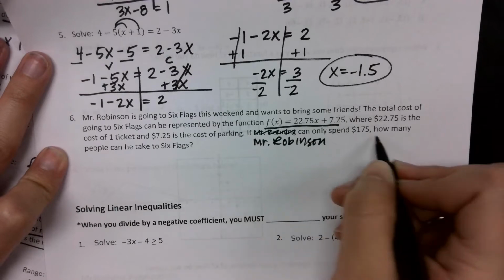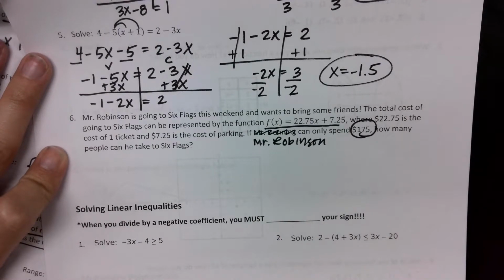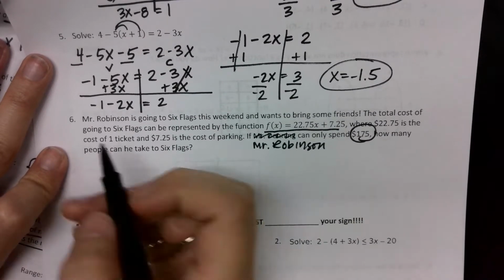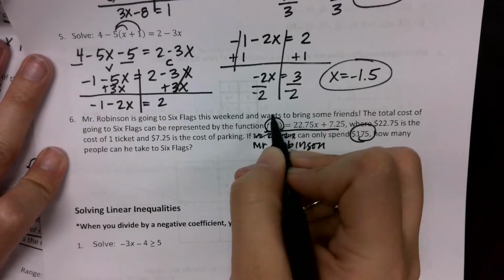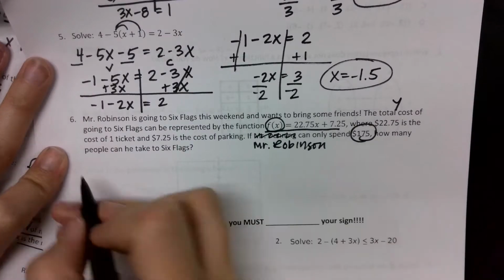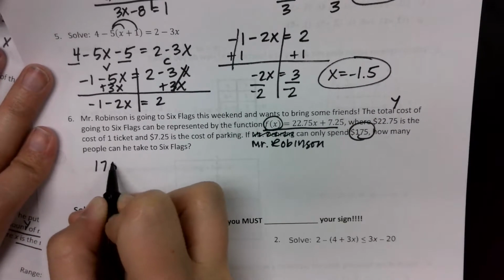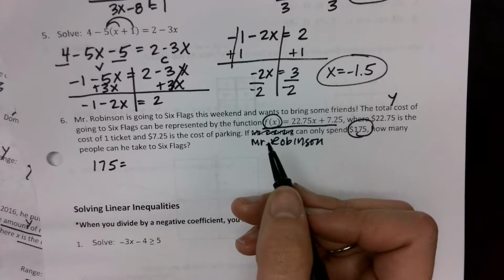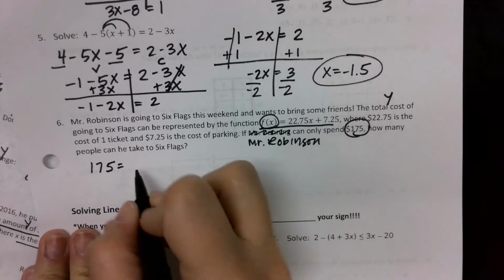Mr. Robinson can only spend $175. How many people can he take to Six Flags? So the total cost is going to be our Y value, which means that I have $175. That's going to go in for the cost. That's going to go in for Y. Substitute in 175 for Y.